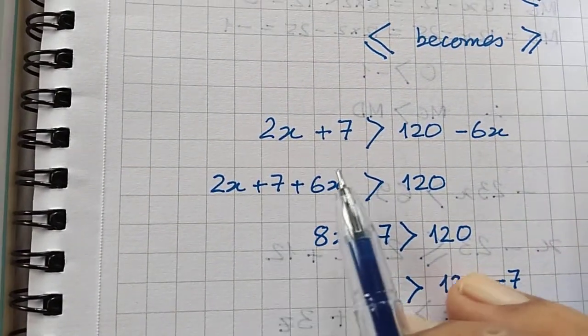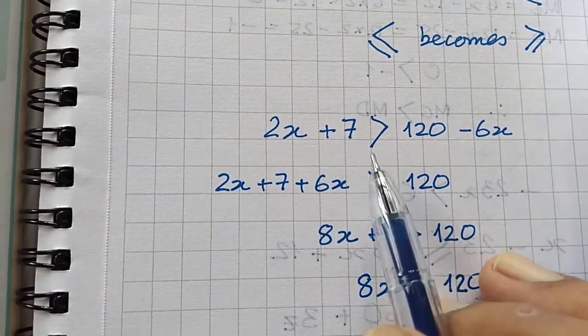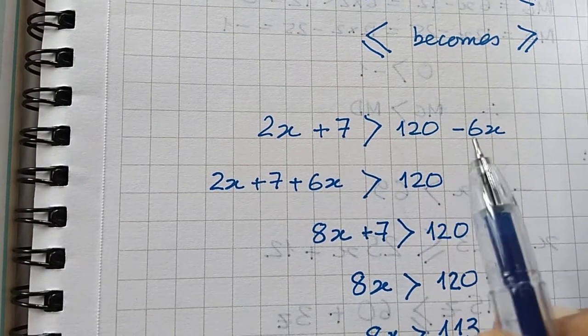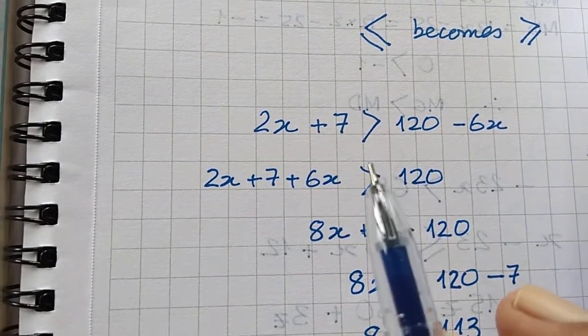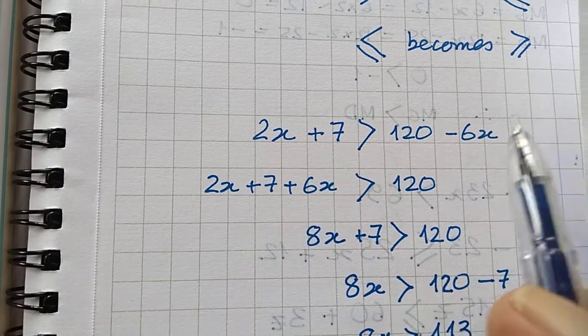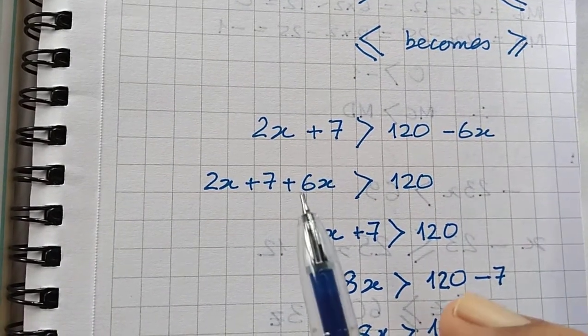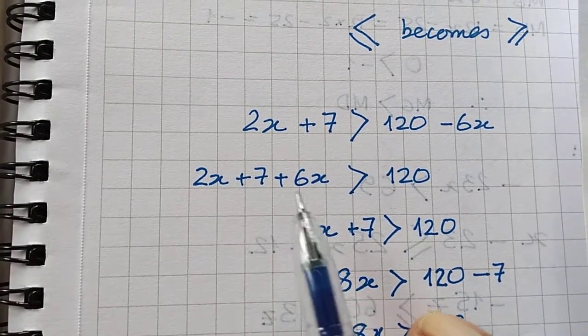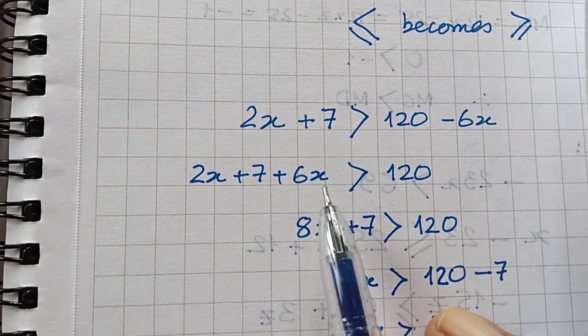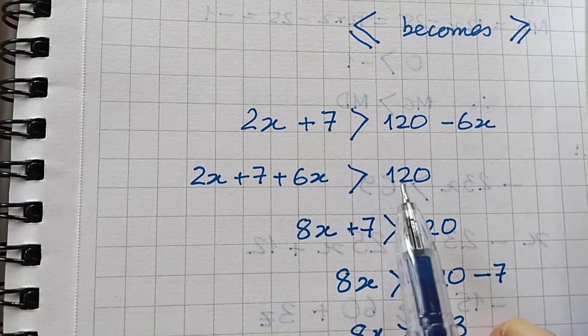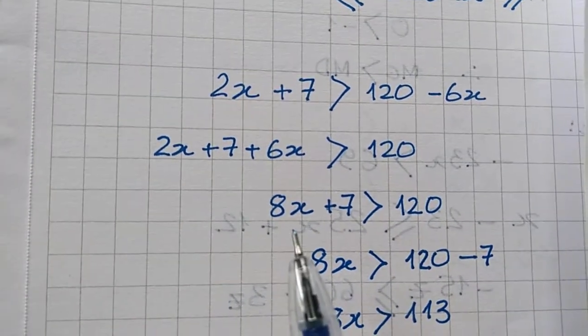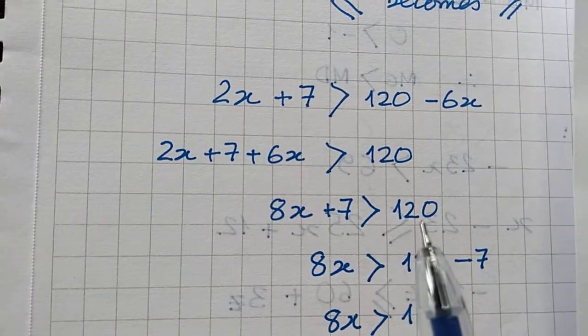So we have 2x plus 7 est supérieur à 120 moins 6x. So I take 6x on this side. How do I do that? I add 6x to both sides. So here it will become 0, here it will come there. 2x plus 7 plus 6x est supérieur à 120. We get 8x plus 7 est supérieur à 120.